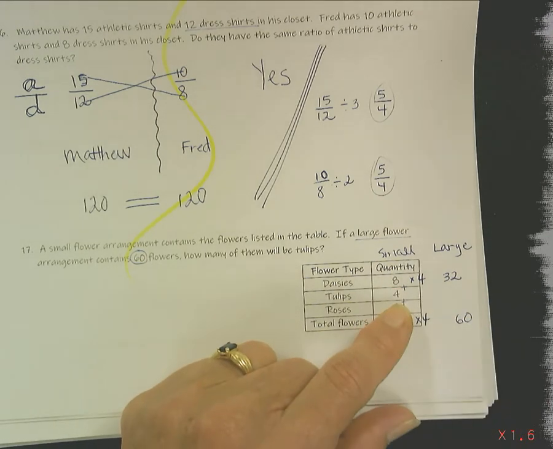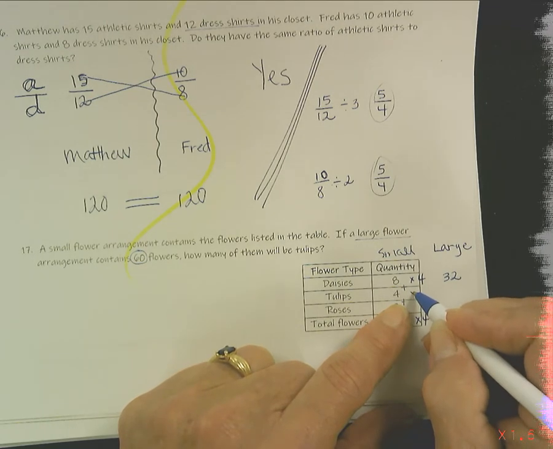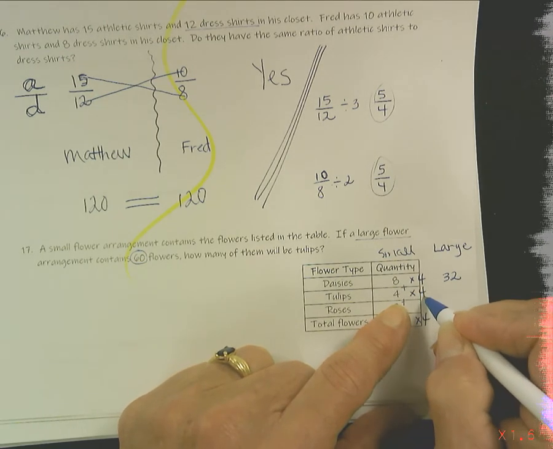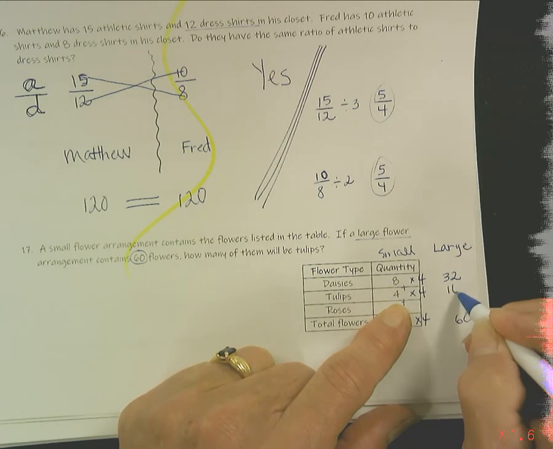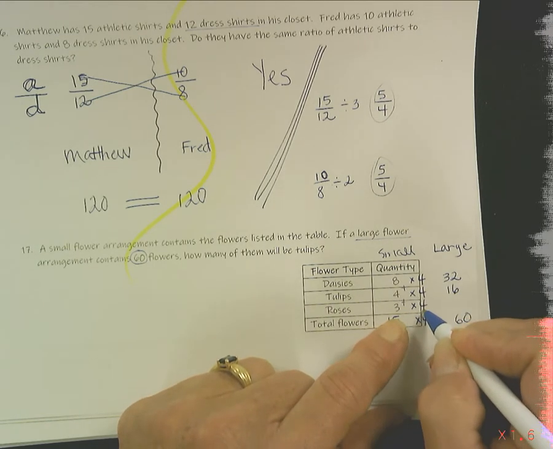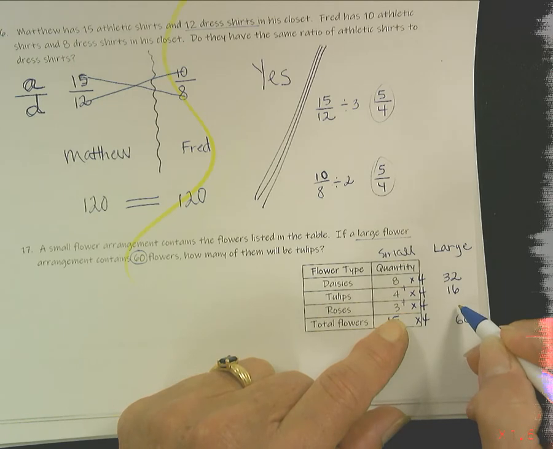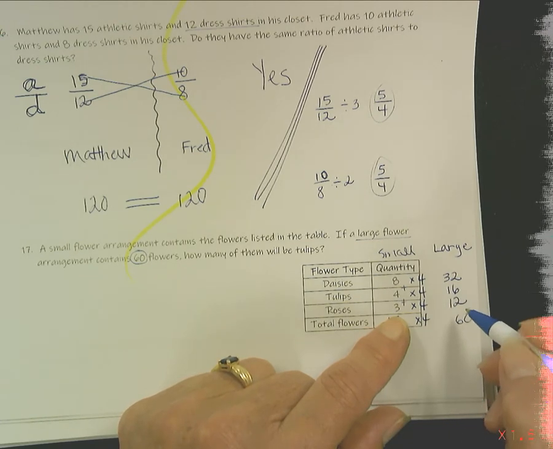All right, now, don't blurt out any answers. Do the work here. I need 4 times as many tulips. So Hannah, how many tulips will I need? 16. Yes, ma'am. And Addie, I need 4 times as many roses for the large arrangement. How many roses do I need? Use your calculator if you need to. It's 12. Oh, sorry. So you can use your calculator.